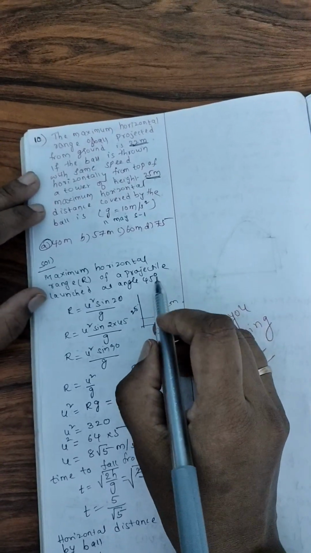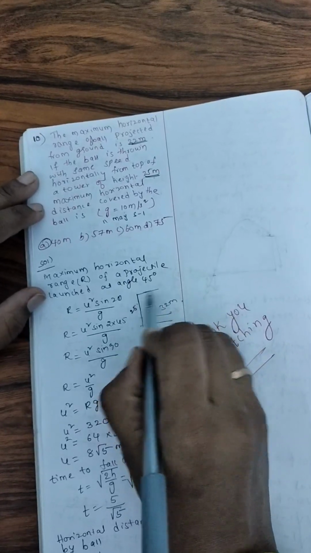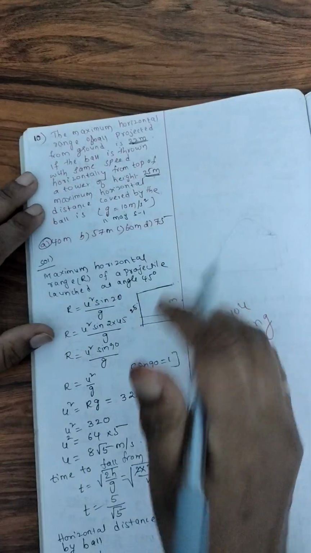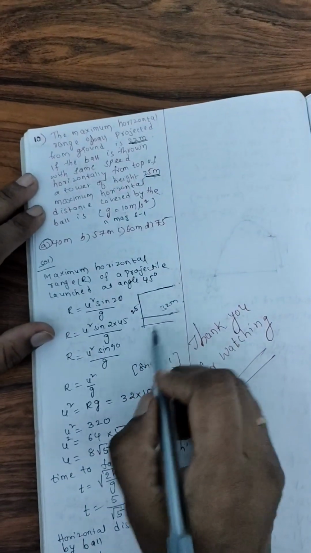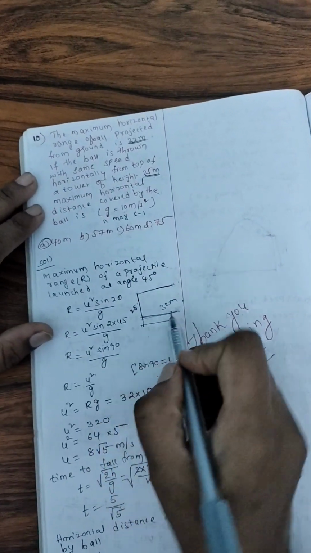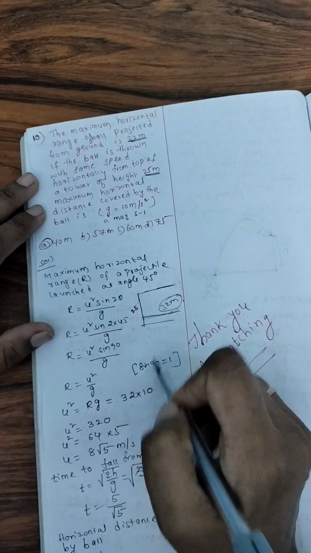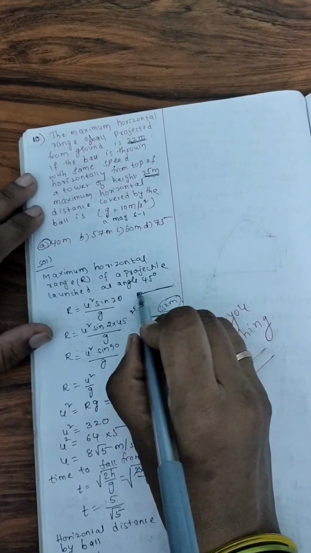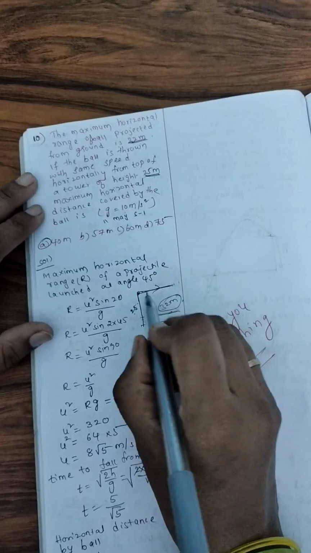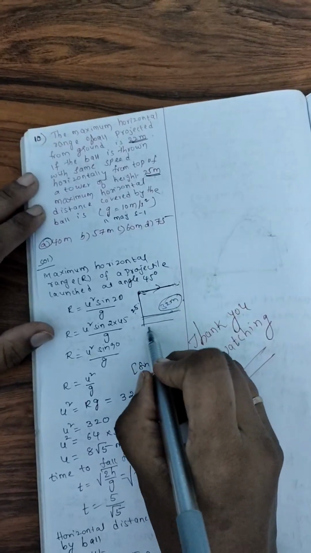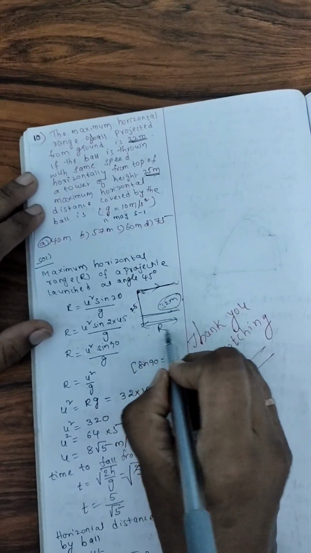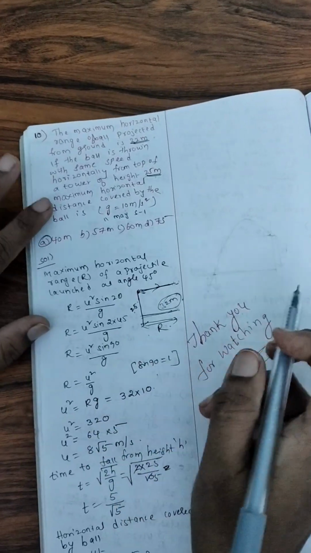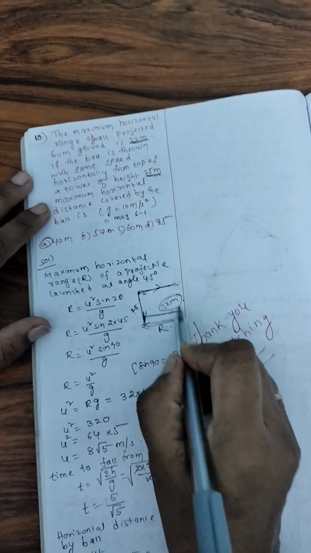The maximum horizontal distance covered by the ball, he is asking. First, from the ground itself, it was thrown and it traveled 32 meters. Now from the height of the tower, of height 25 meters, again he throws the ball. Then what is the distance covered, the range? Range means the total distance covered by the particle along the horizontal direction from here to here.